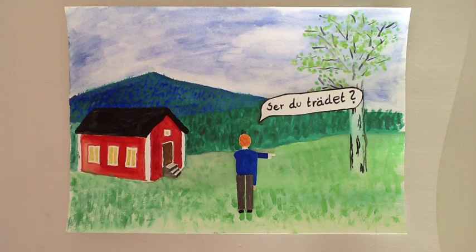So the verb ser comes before the subject, which is du. So it's ser du. And if it would have been a statement, we would have said du ser instead. So it's like "do I". It is the same thing in English.